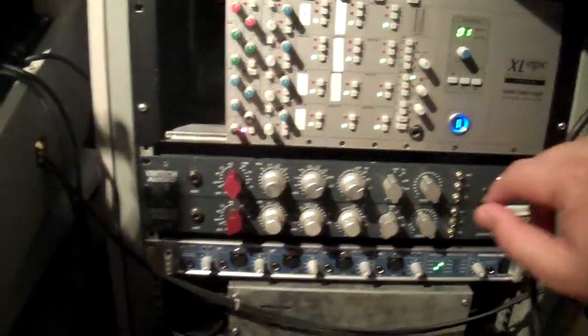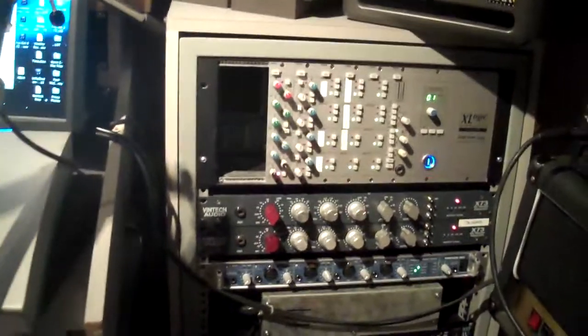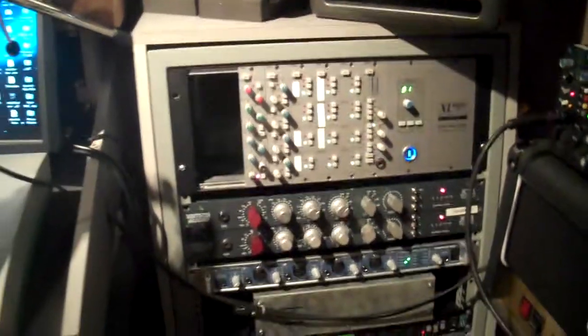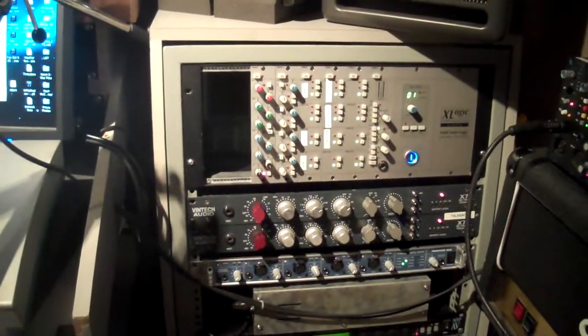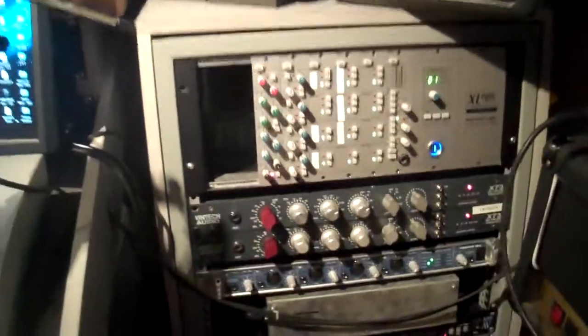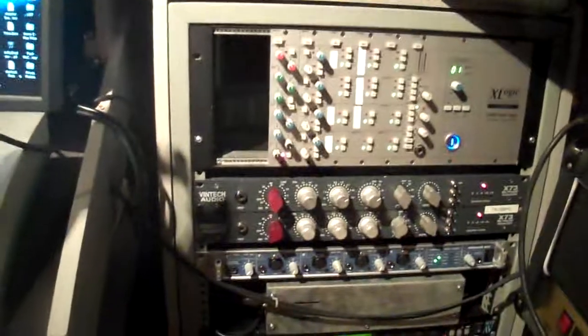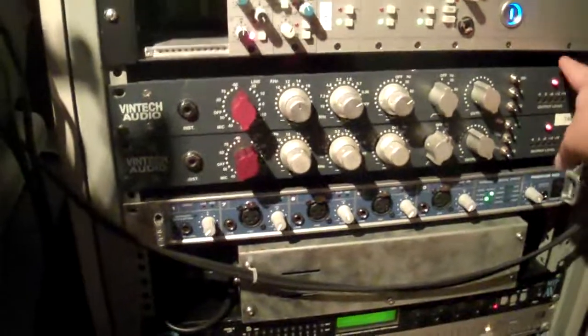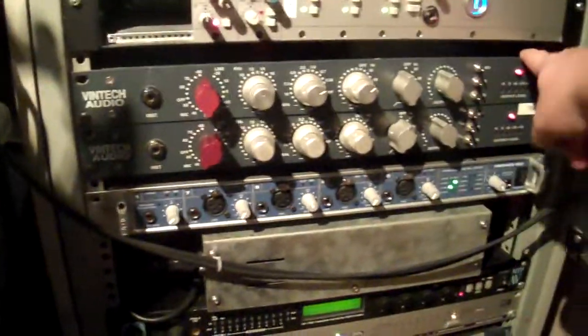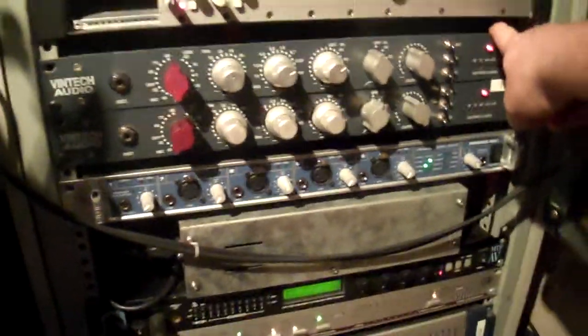SSL is really cool. The next interface and control surface I want to get is, I think, the SSL Nucleus, but it's like 5 Gs, so I'm not gonna be getting that anytime soon. We got some pre's here, Vintechs, which are modeled after the Neve 1073s, which were classic. So we got 2 of those.